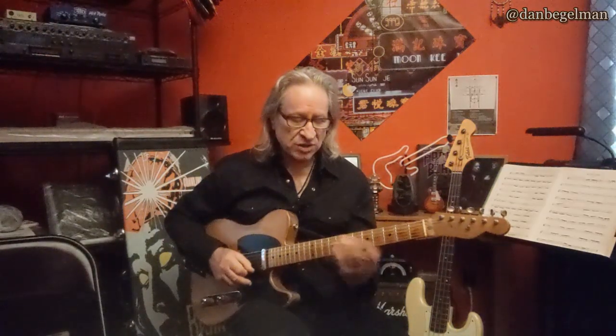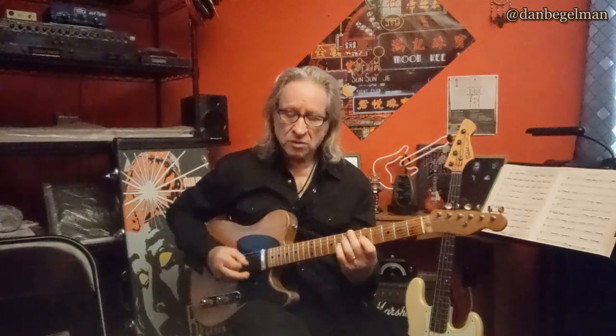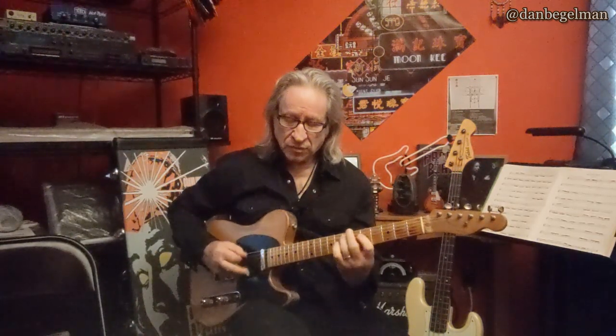If I add in this E flat note, which acts as a passing tone between the second and third tone of the scale, I'm turning this into a C major blues scale. Still sounds like C, right?